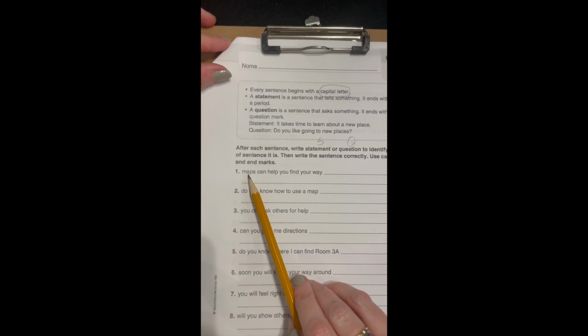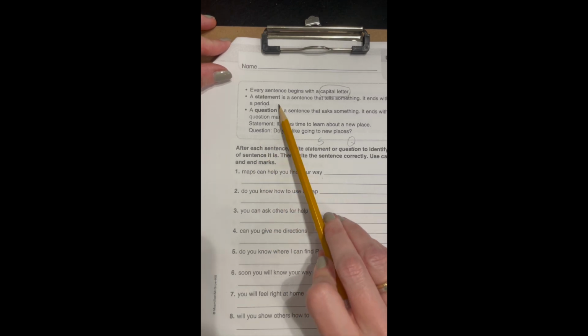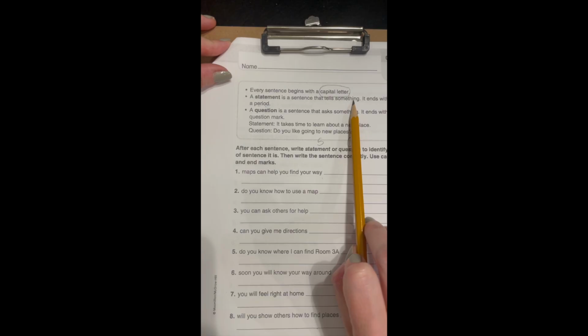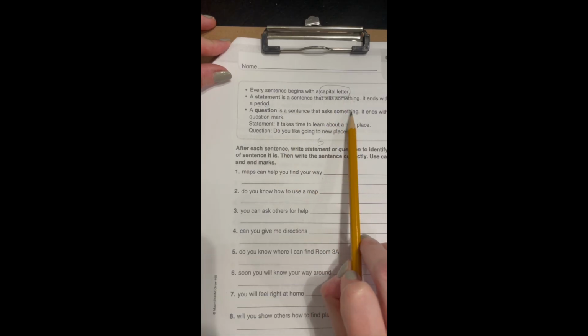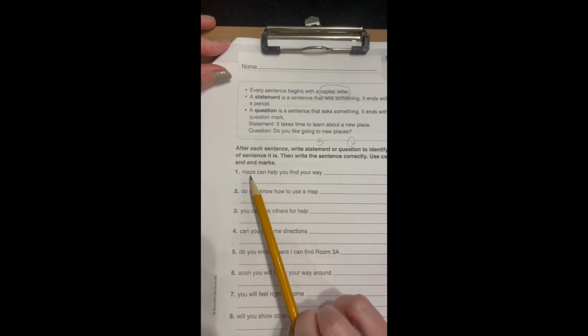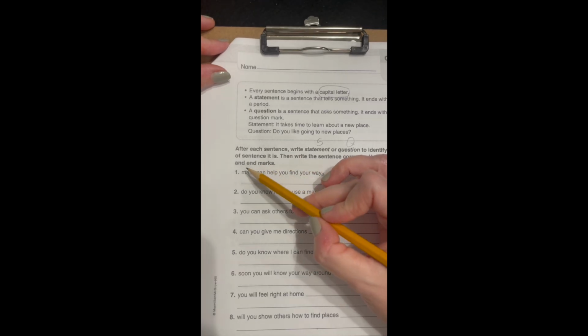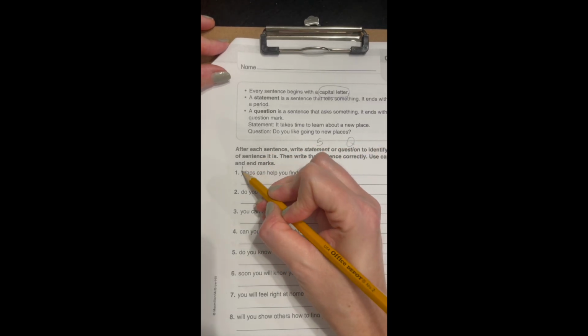Number 1 says, maps can help you find your way. So I need to be thinking to myself, is this a statement that is telling me something? Or is this a question that is asking something? I don't think I'm being asked a question. I'm definitely being told something about maps here. So I know that this is a statement, okay? And I need to correct it by adding the correct end mark, which would be a period. And I notice that the beginning letter is not capitalized, even though it should be, because it's the beginning of a sentence. So I will cross out the lowercase and write in the capital.